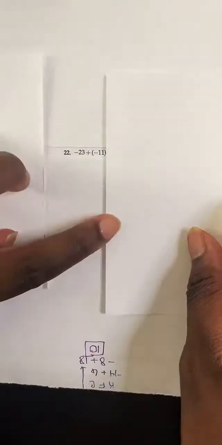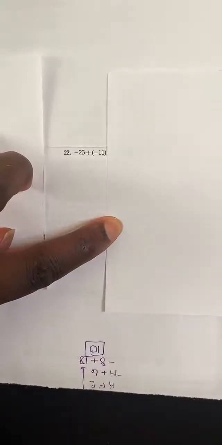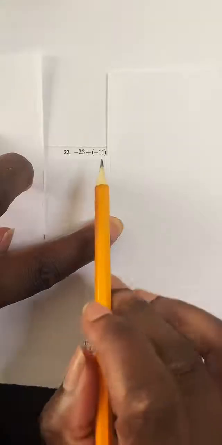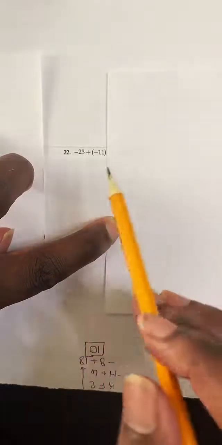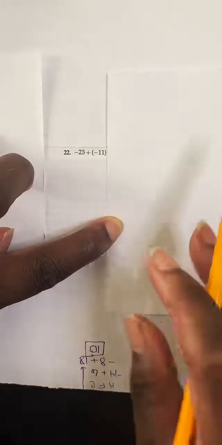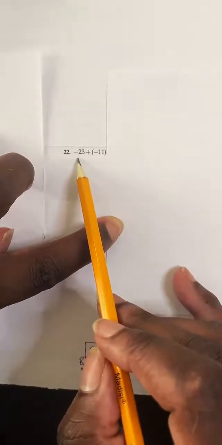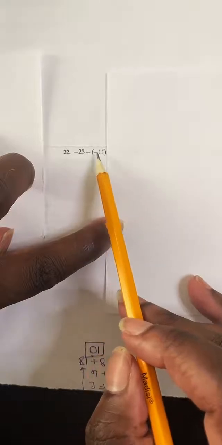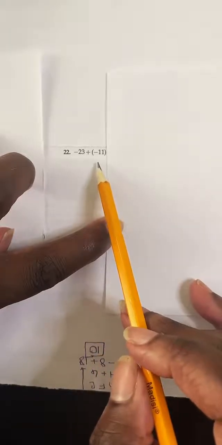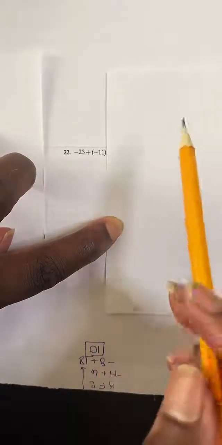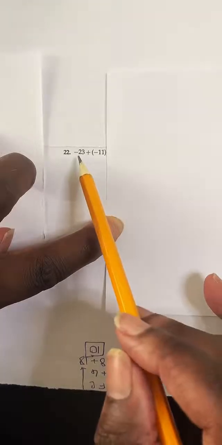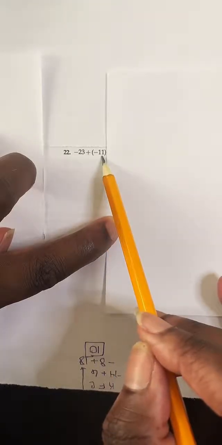All right, so let's take a gander. Negative 23 plus a negative 11. Both of them are negative. Think about it. Someone owes you money. One person owed you $23. Then they come and ask, can I borrow $11 more because I just need to catch the bus? So now you should be thinking, this person owes me $23 and they owe me $11. So that should be a total of what?